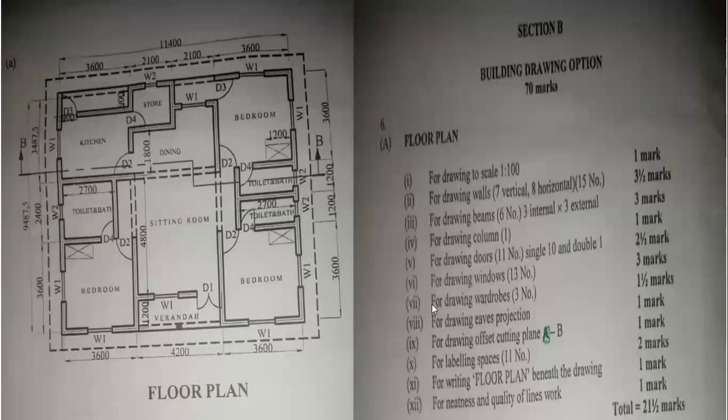All right. Then the next one is for drawing wardrobes, 3 in number, 1.5 mark. So wardrobe we have 1. This is 1. This is 2, and this is 3. So for drawing that, you have 1.5 marks. For each projection, very, very important, 1 mark. This broken line that surrounds this floor plan is what we call each projection. You must draw it for you to get the mark for this each projection.